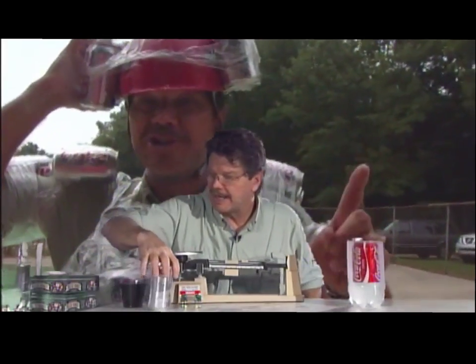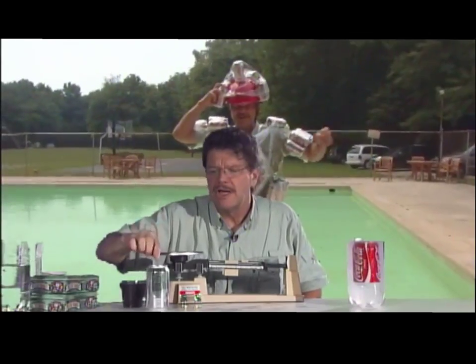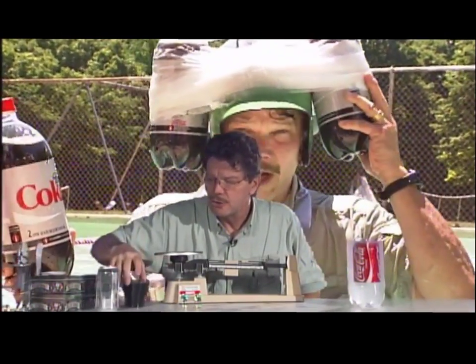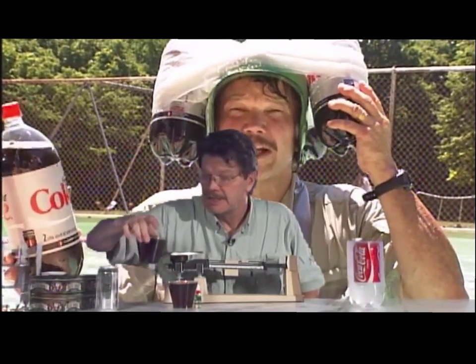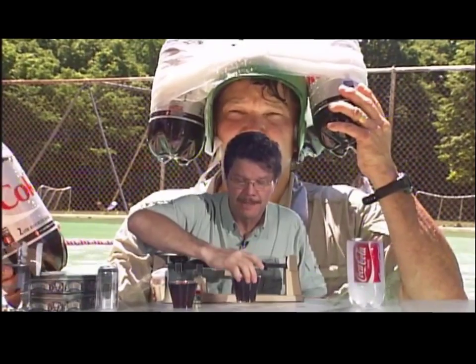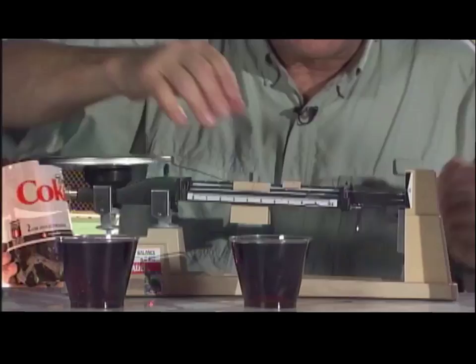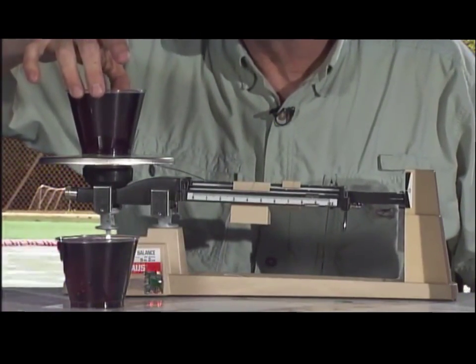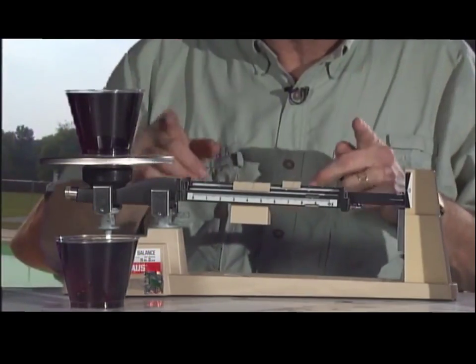And so once again, I did a little trick here. I thought maybe it's the CO2 in the Diet Coke that causes it to float. So what I've done is I've set out two completely degassed Diet Coke and regular Coke. And one of these is going to be a different density, we think. So let me put this on here. And one way to find this is, since the volume is the same, what we need to do is find out if the mass is the same.